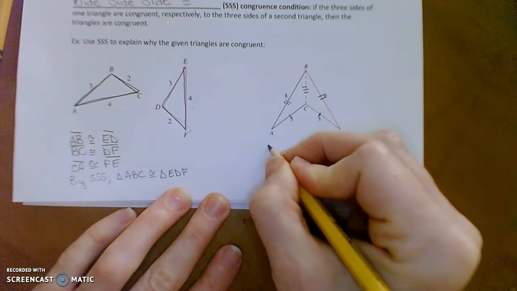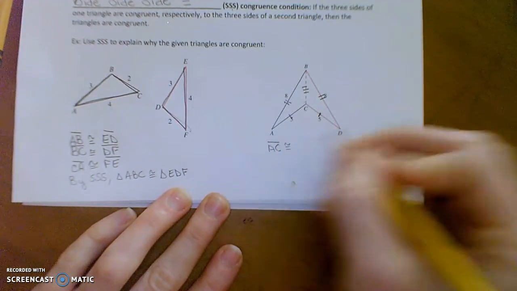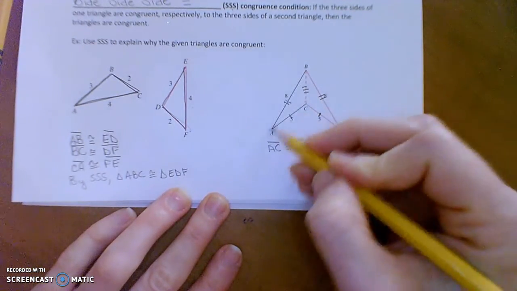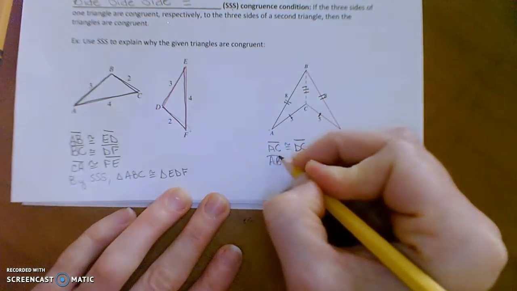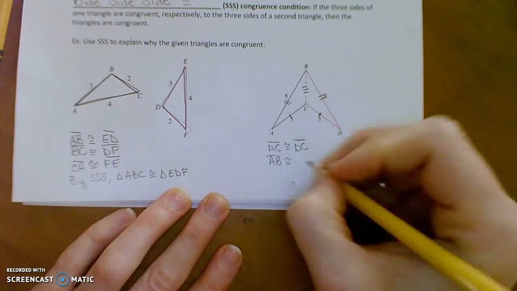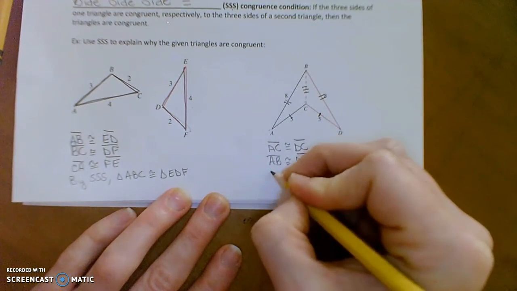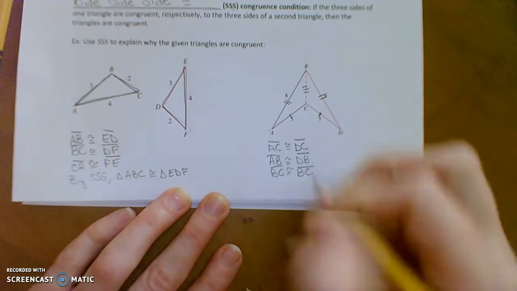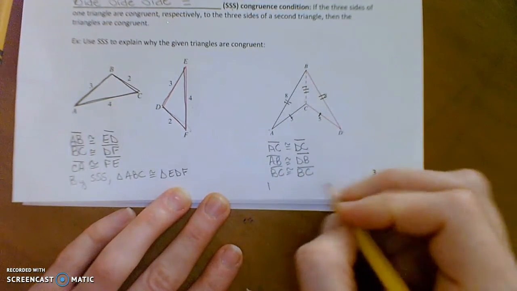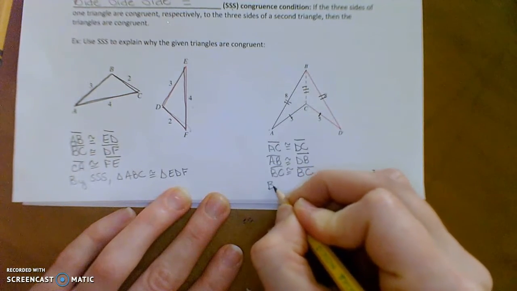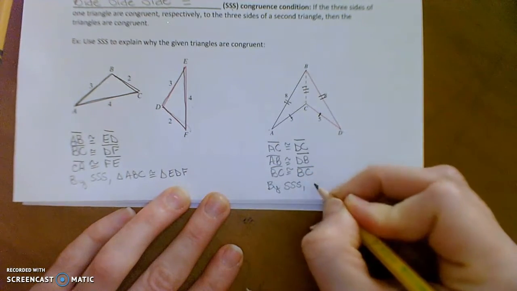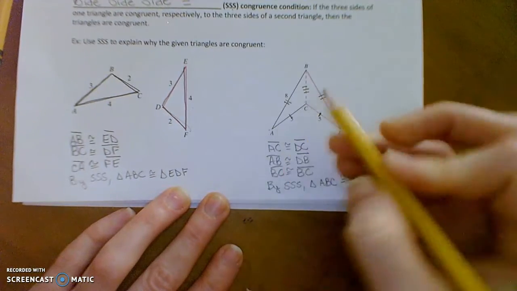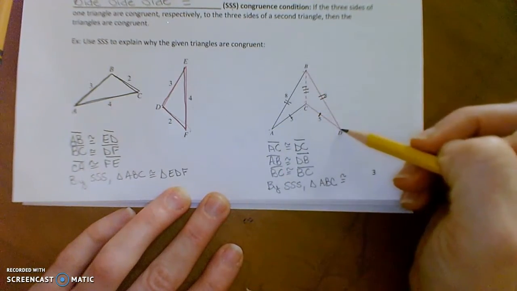So I've got AC is congruent to DC, and AB is congruent to DB, and of course BC is congruent to itself. So I've got all three sides of the two triangles are congruent to each other. So we can say by side, side, side, triangle ABC is congruent, and let's write it in the same order. I did ABC, so it should go DBC.